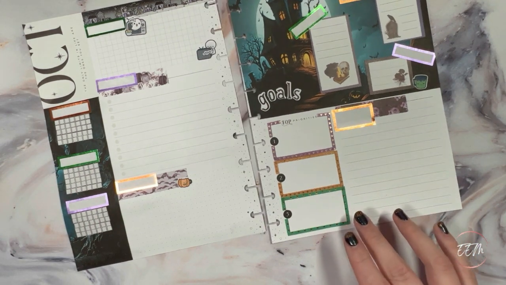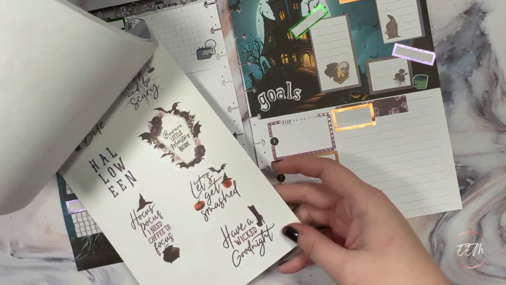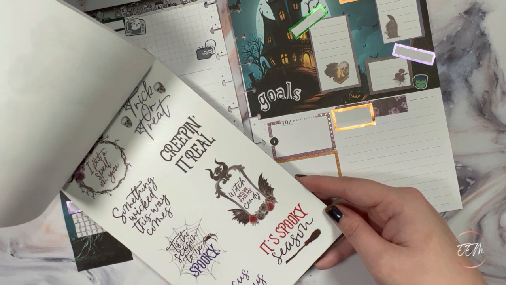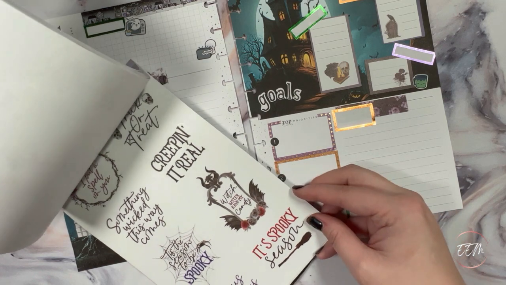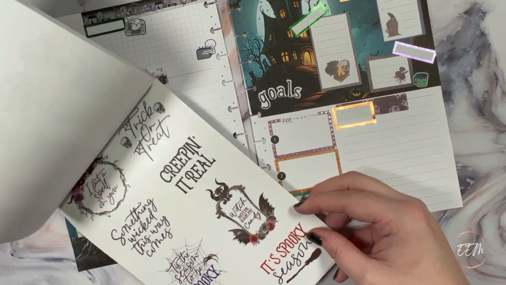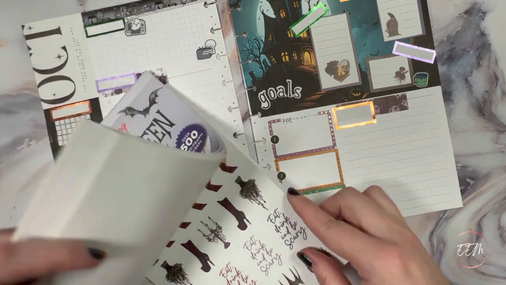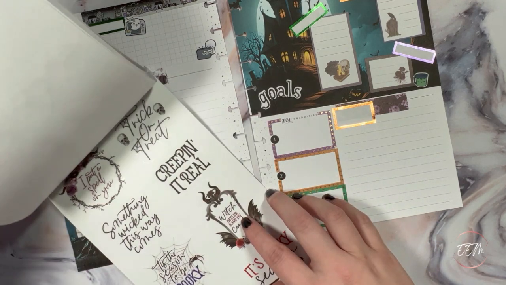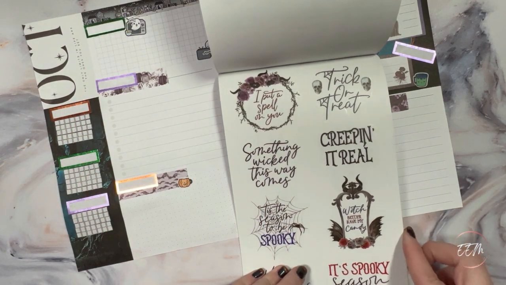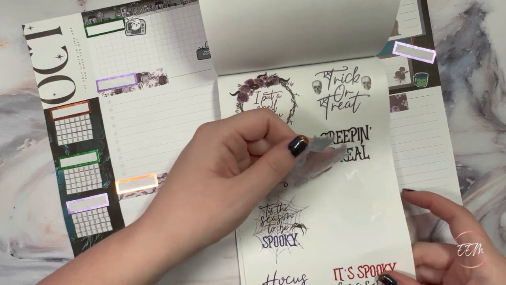And now we're going to come over into our Halloween sticker book. And this is where I just like to flip through a little bit and see which ones really stick out to me and that I want to put down in my spread. And this one really speaks to me. Like, "Which better have my candy?" I absolutely love that one. It is a must. So we are going to pick that one up.